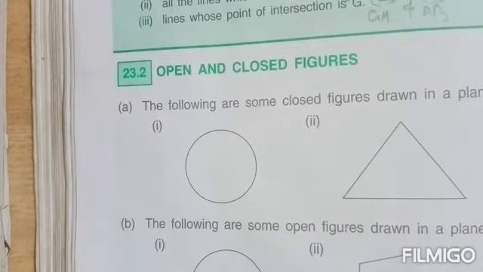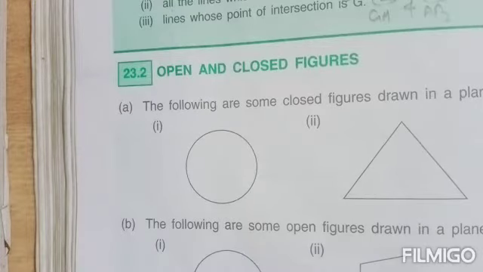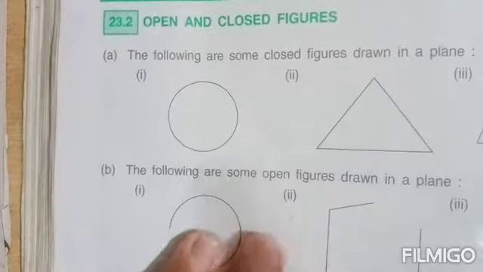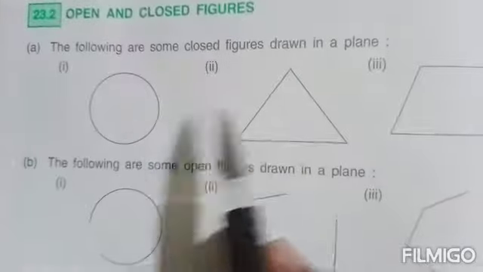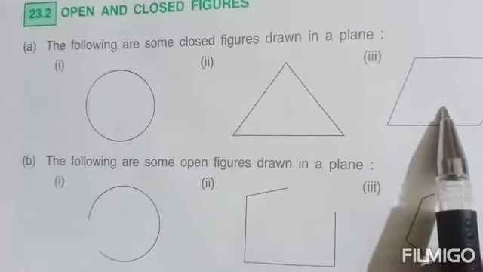So we have been discussing chapter 23, fundamental concepts of geometry. Next topic, open and closed figures. So here you can see the diagrams. These are all closed figures. Okay.